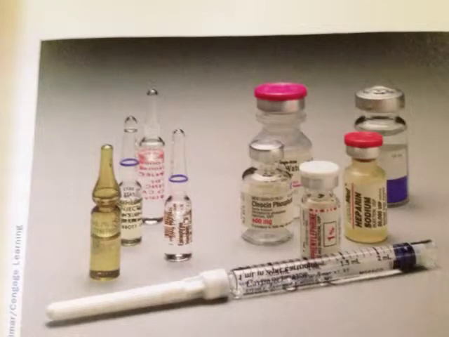In Chapter 9, we're going to be looking at parenteral medications, their labels, and then how to calculate the dosages. Parenteral medications are those that are going to be given sub-Q, IM, IV.